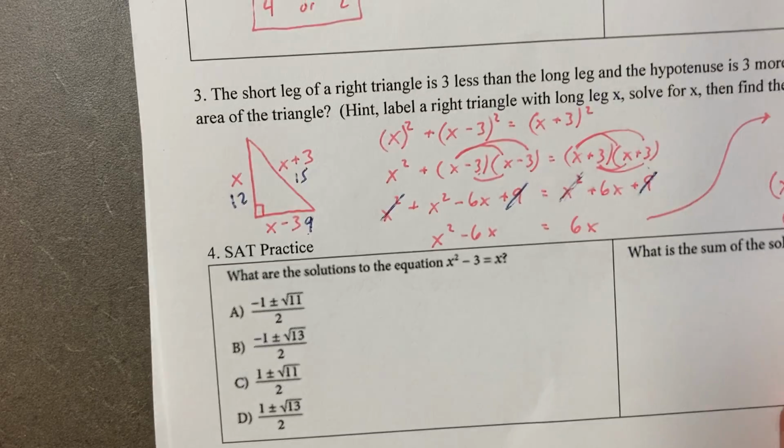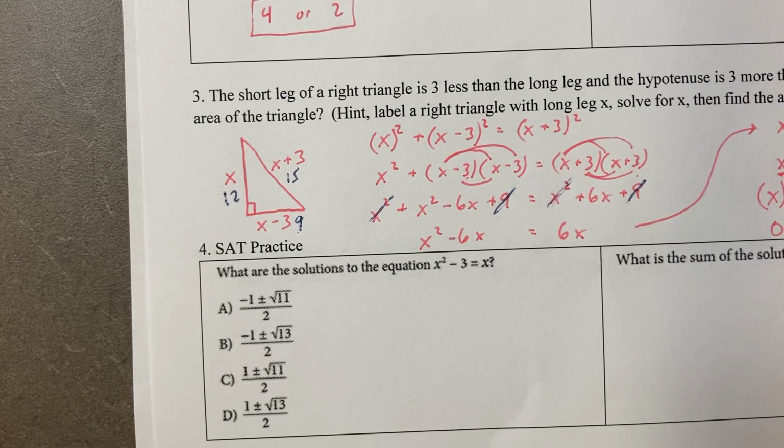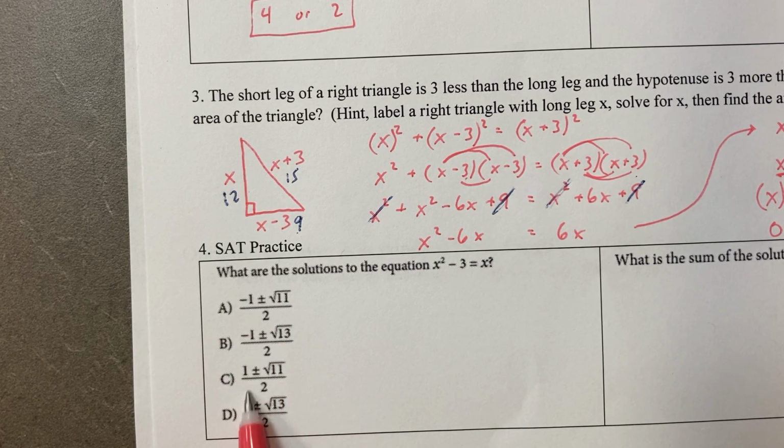Number 4 says, what are the solutions to the equation? The way these are written, this is screaming quadratic formula.